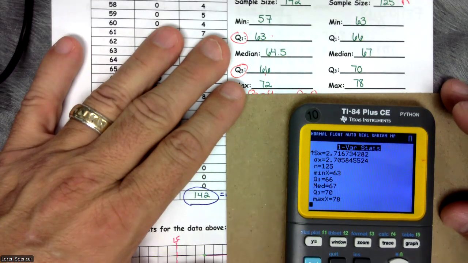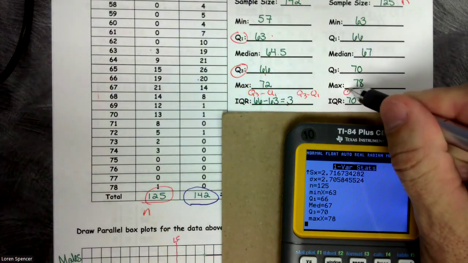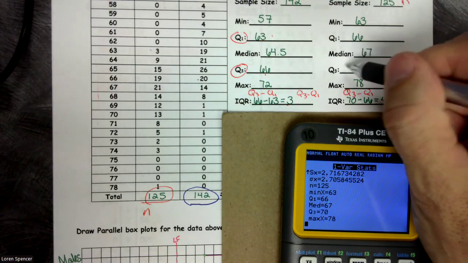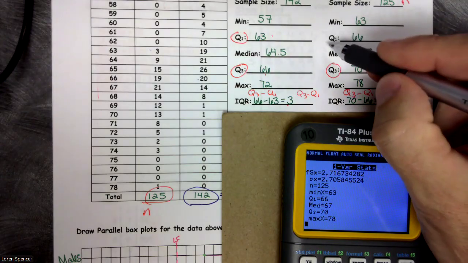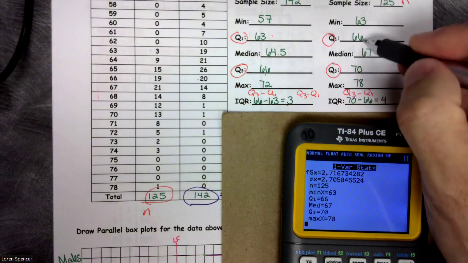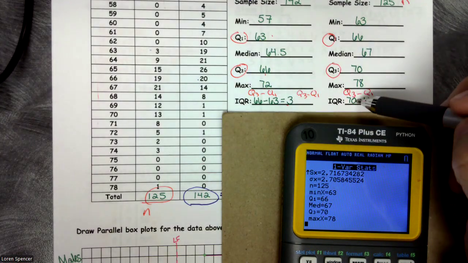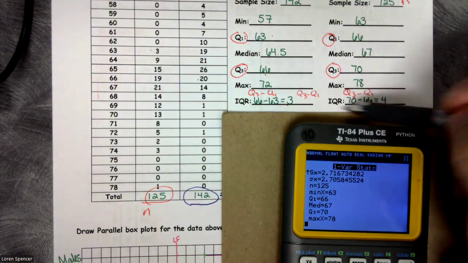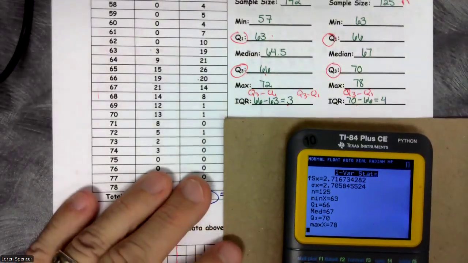The next thing it's going to ask for is our IQR, which is Q3 minus Q1. Well, Q3 is 70, and Q1 is 66, and 70 minus 66 is 4. So what we see here is the males have a little bit more spread in their heights than the females. The females have an IQR of 3, the males have an IQR of 4. Not a whole lot of difference, but a little different.